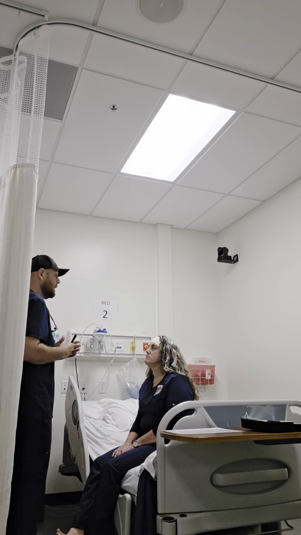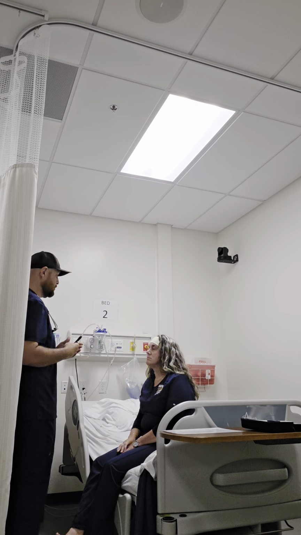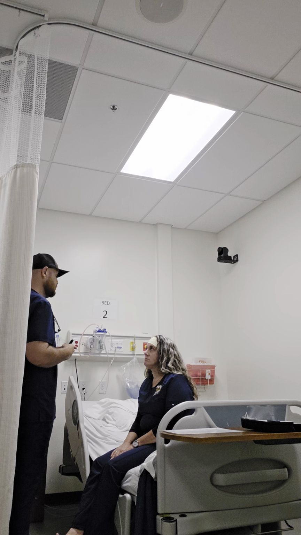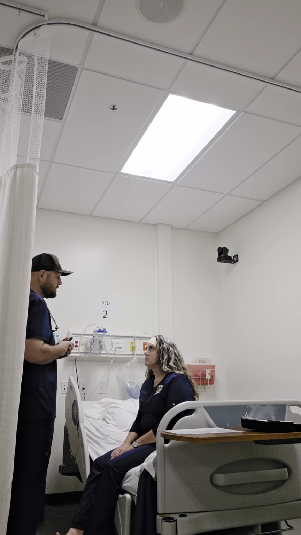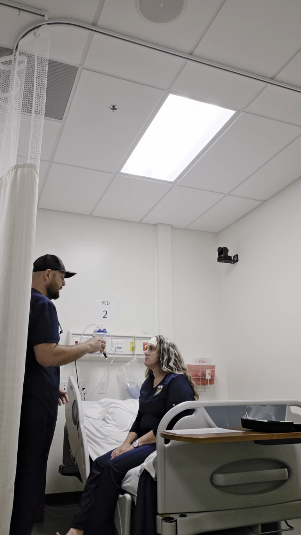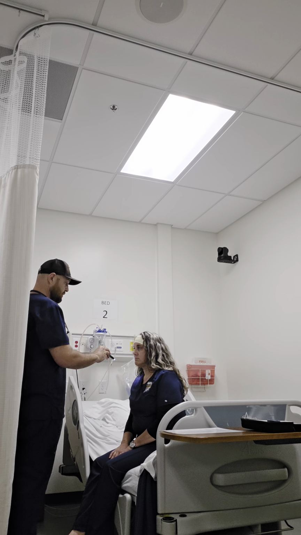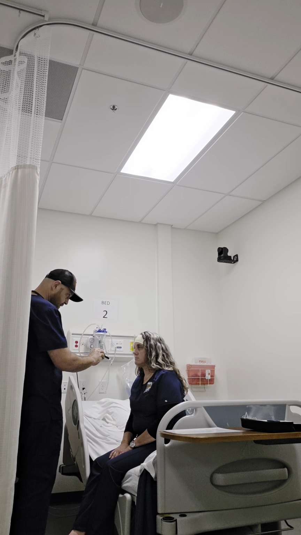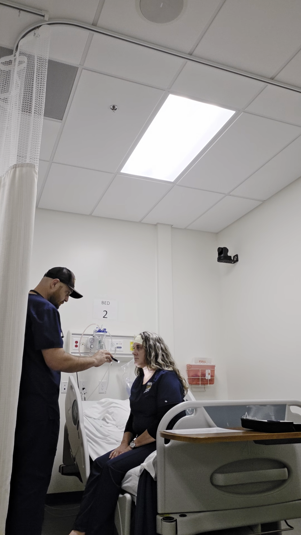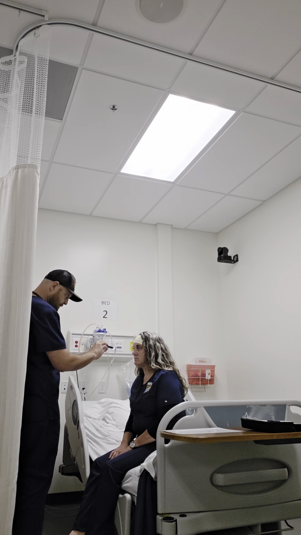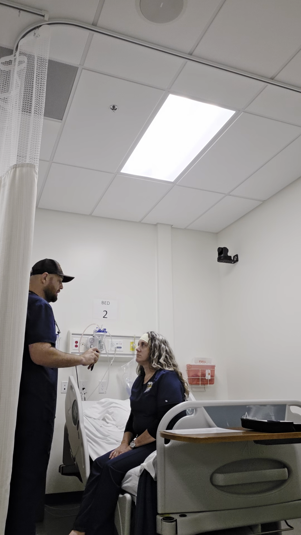I'm going to state that EOM is intact and no nystagmus is noted. Next, we're going to check the pupils for dilation. So I'm going to use my pen light here. Go ahead and just stare forward, and I'm going to put a little bit of light in your eye. Check the right side, the left side. We're going to do this again, but look at the other pupil. Very good. Okay.